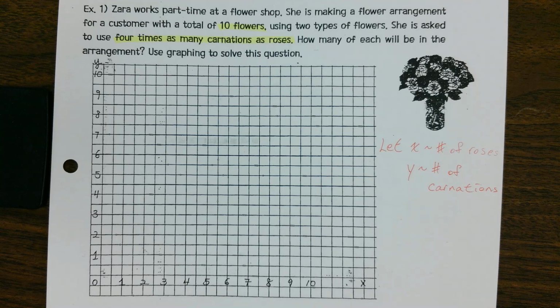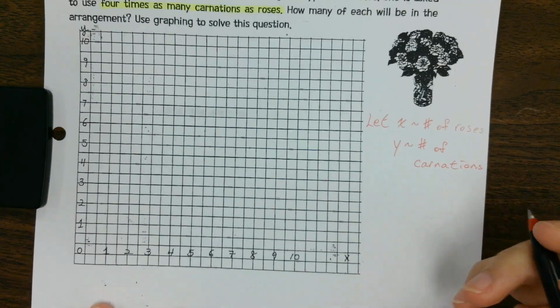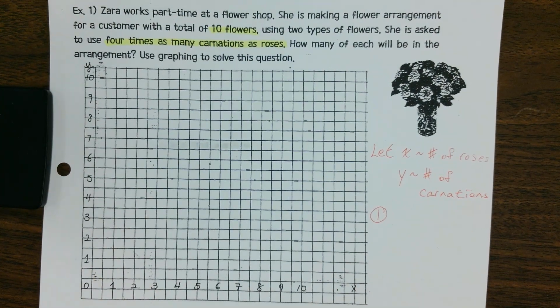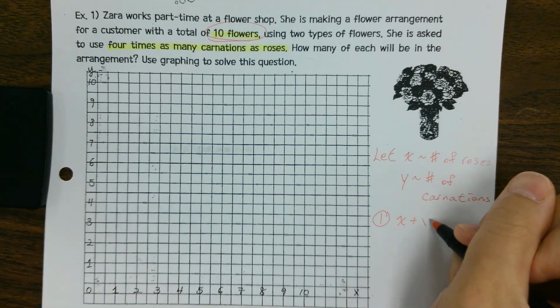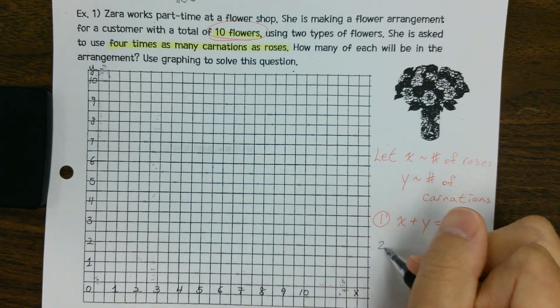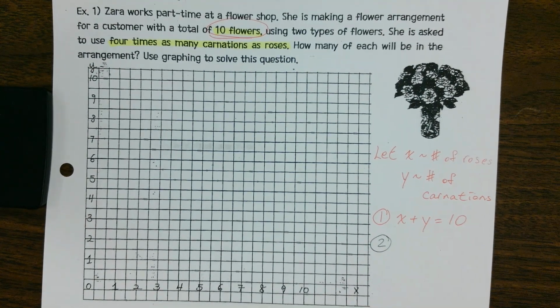Can't you just write the number of carnations as 4x because it's 4 times roses? Oh, we're gonna build our equation. Okay, so first equation. Remember, our first equation is always the number of. So in total, we want 10 flowers. So what do you think my first equation is going to be? X plus Y equals 10. Perfect, that's it. X plus Y equals 10. See, it doesn't have to be hard. You got first equation, you have at least 1 point in this question, just for writing that.